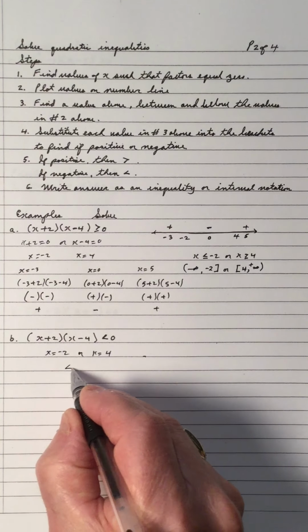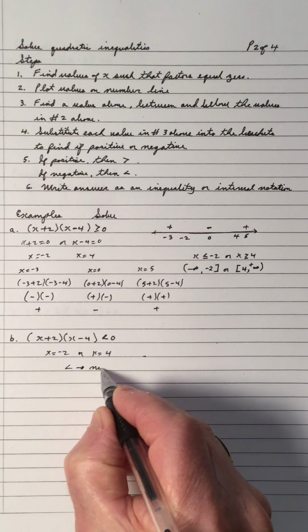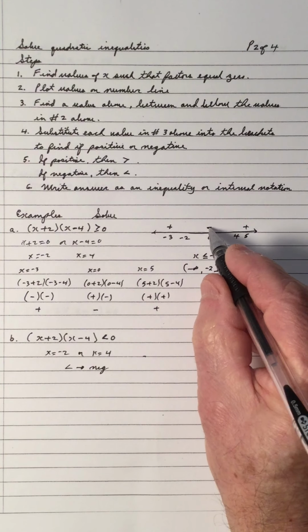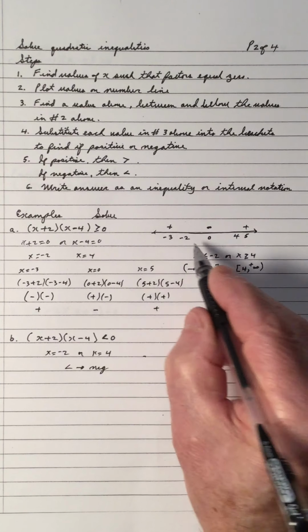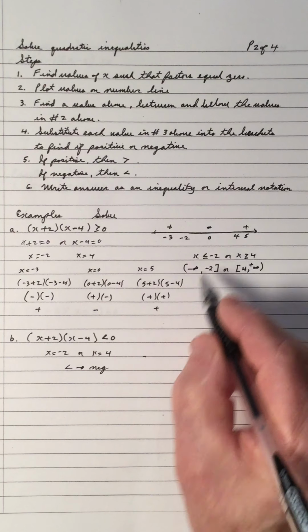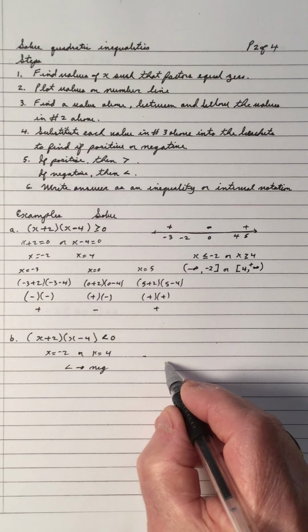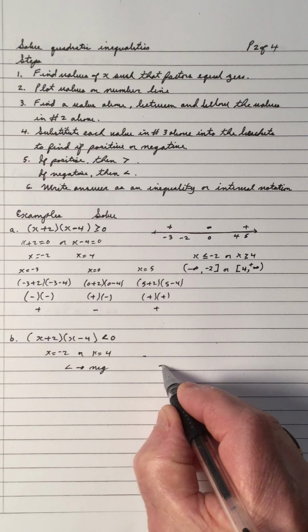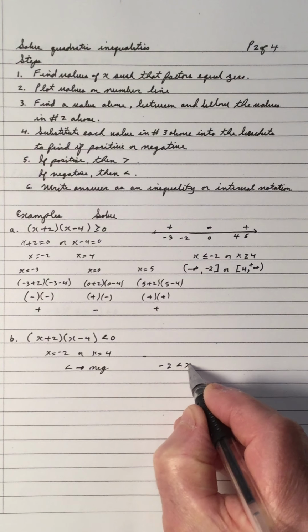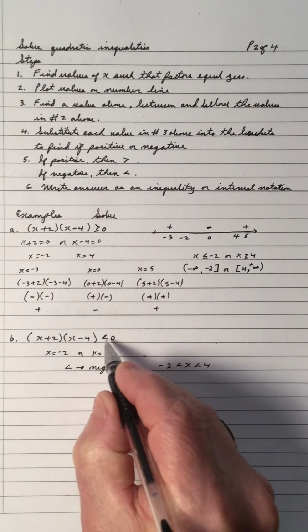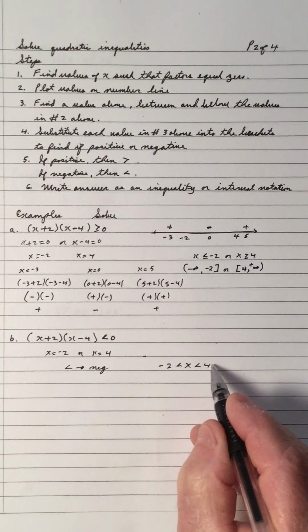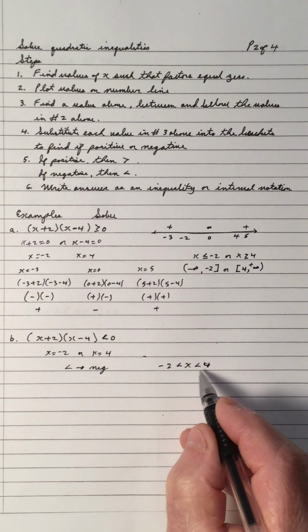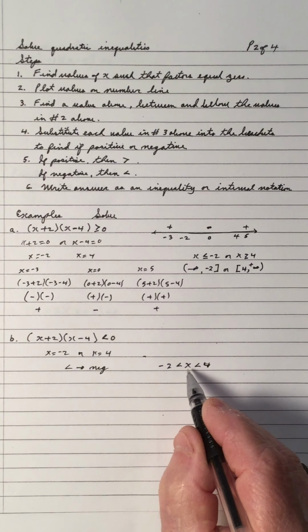So with less than, we're dealing with the negative number. So the negative number is from -2 to 4, but there's no equal sign. So the answer is -2 less than x less than 4. Notice there's no equal sign, so the -2 and the 4 are not included. And notice it's in between these two.